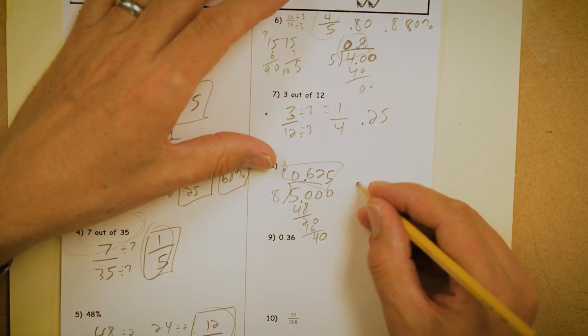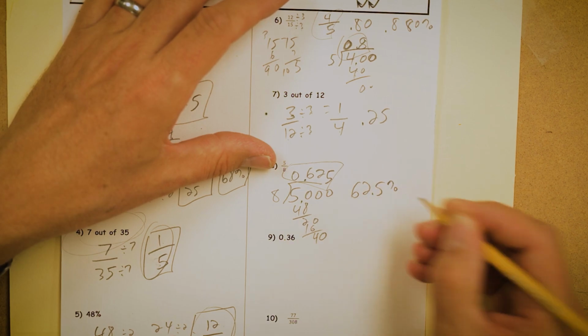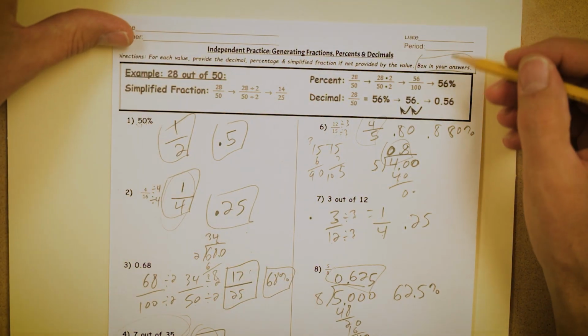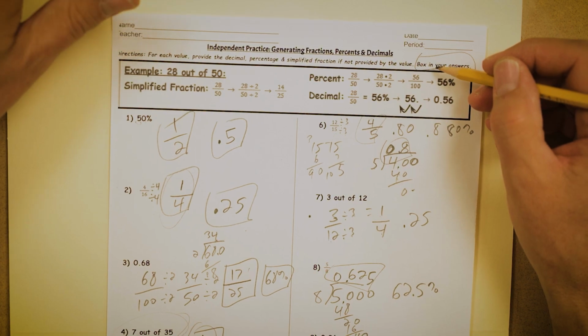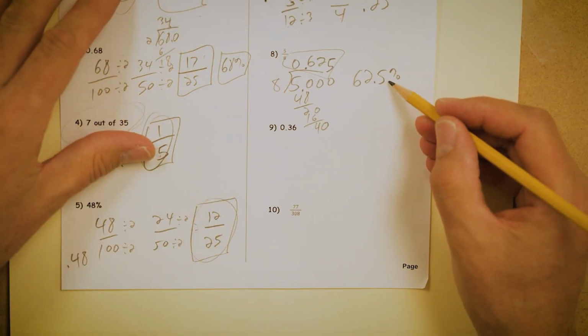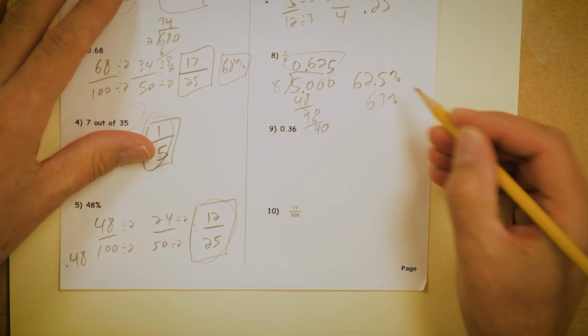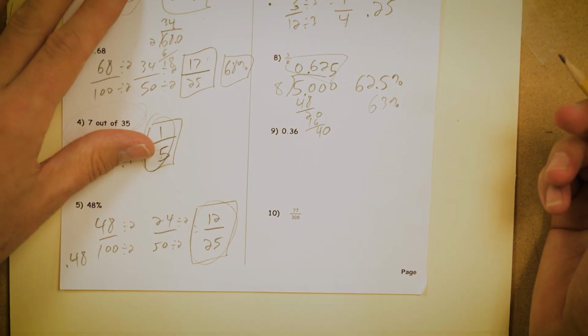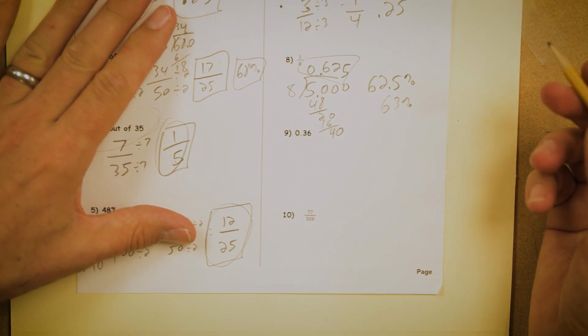And then we could also do 62.5%. And sometimes the instructions do say to round, and this doesn't say anything about rounding. So we're just going to leave that exactly where it is. If it did say to round to the nearest whole percent, then it'd be 63%, because that 5 would go on to the next one, the next whole number.